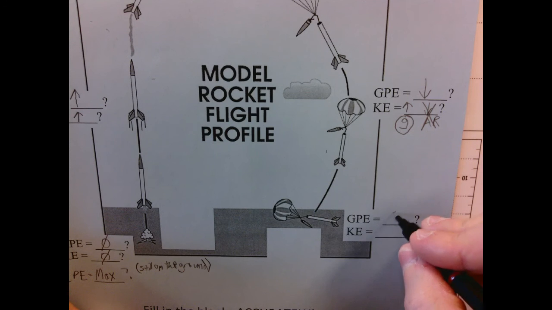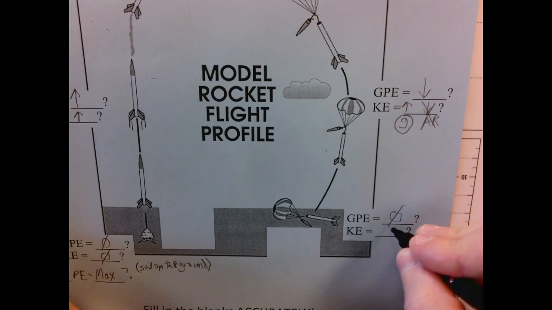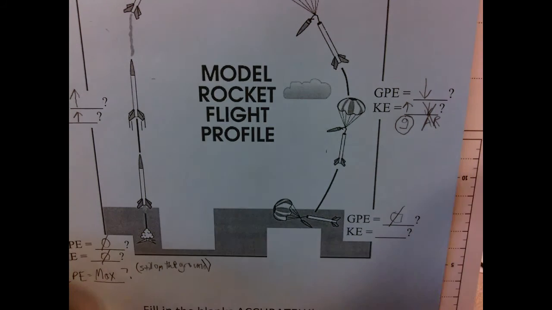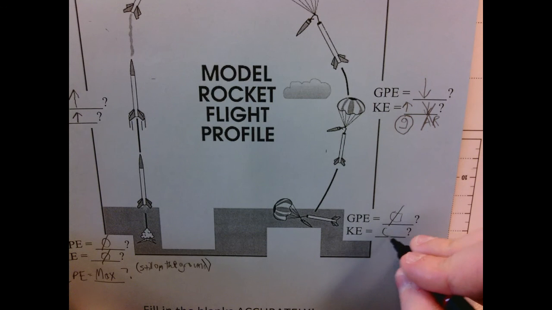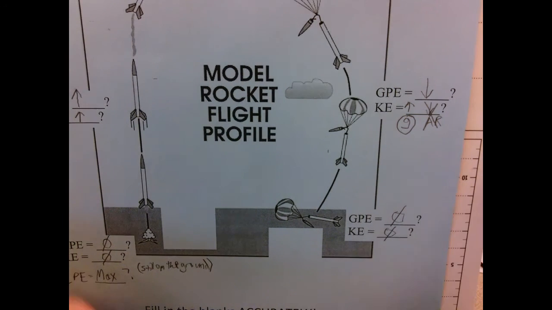Once it gets on the ground, its height is 0, so its gravitational potential energy is 0. Once it gets on the ground, it's not moving anymore, so its kinetic energy is 0.